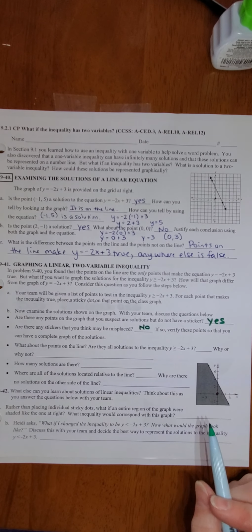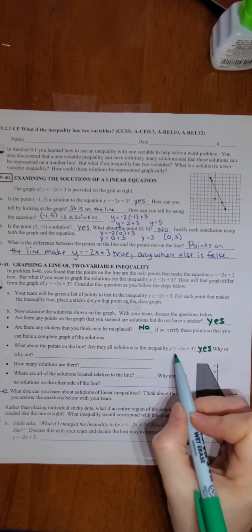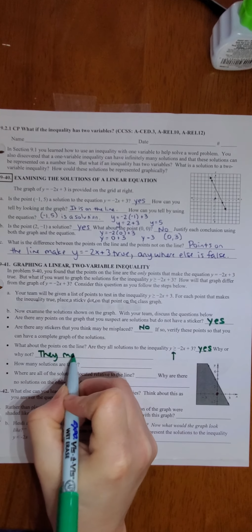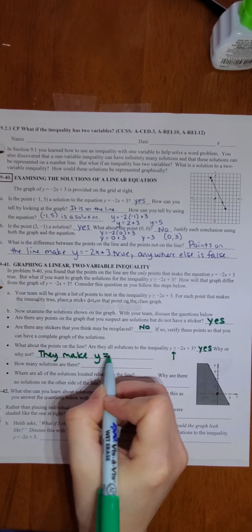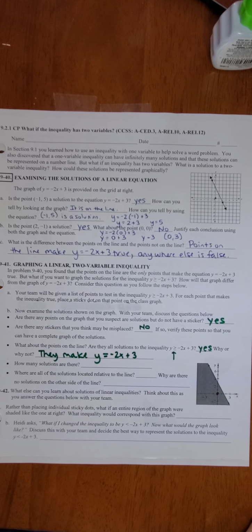Are they solutions? Yes, the reason that they are solutions is because we've got that little equal to sign there. They make y equals negative 2x plus 3 true. And since we have that equal sign, it works.